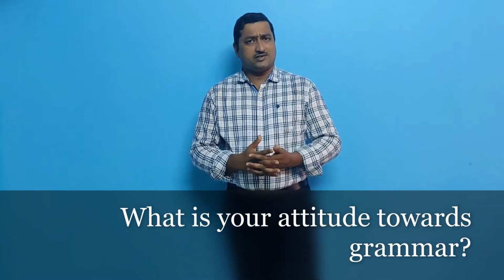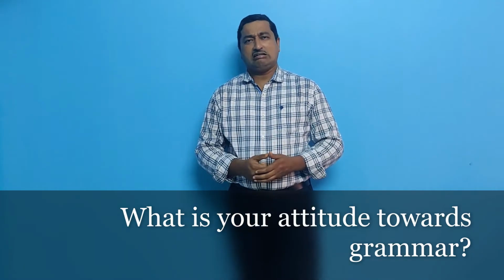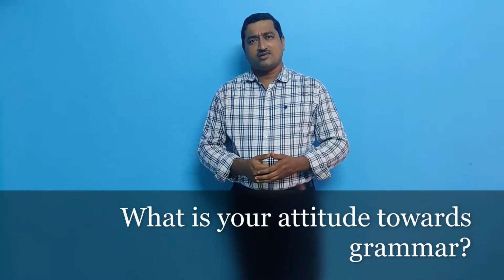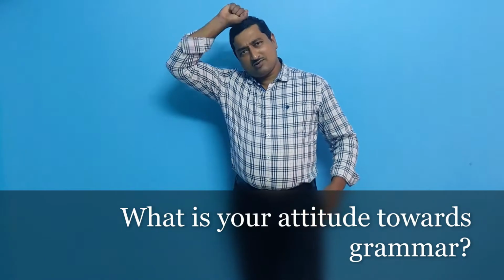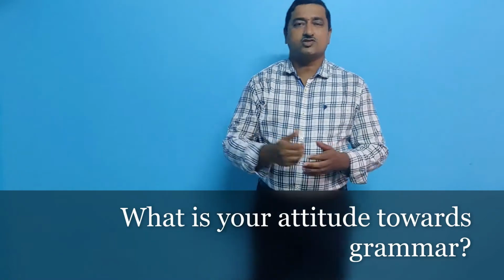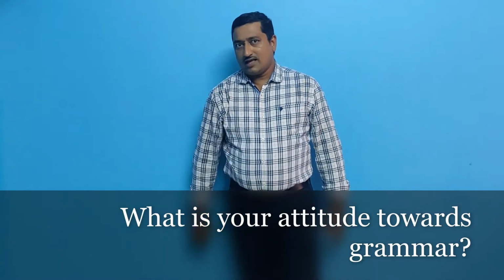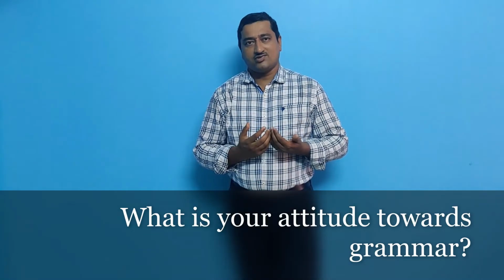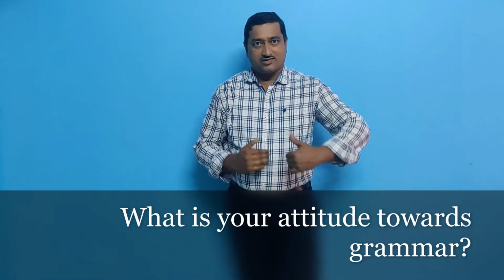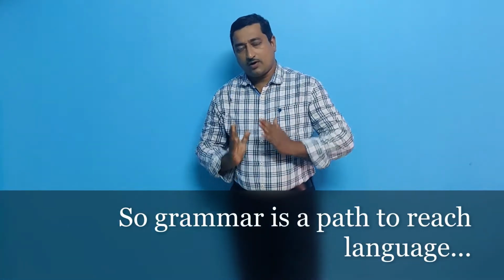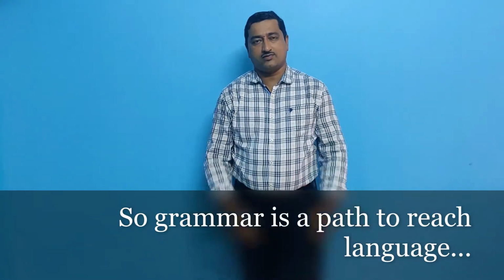But I have heard some opinions saying that English grammar is like a hammer on the head. But it's not so. In reality, grammar helps us learn language systematically. It tells us how to approach a language. It tells us which path we have to take to reach a particular concept of a language. So we always learn a language along with grammar.